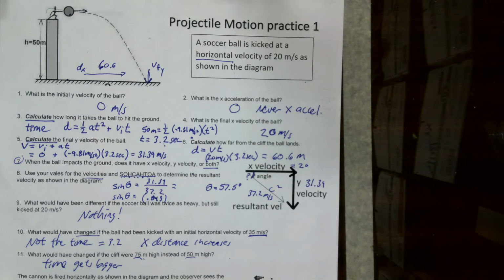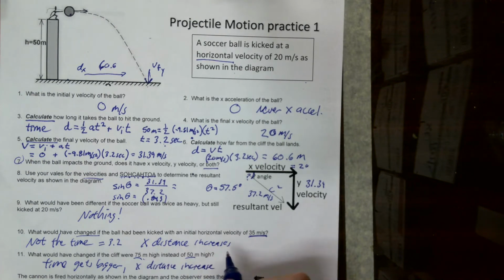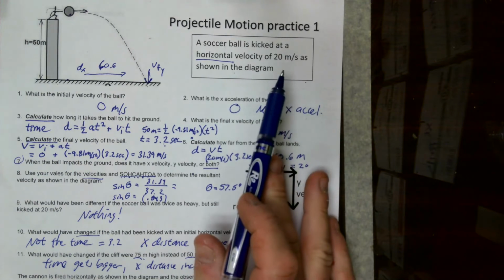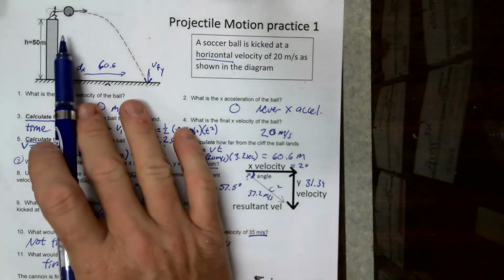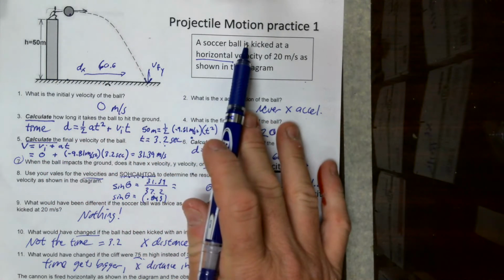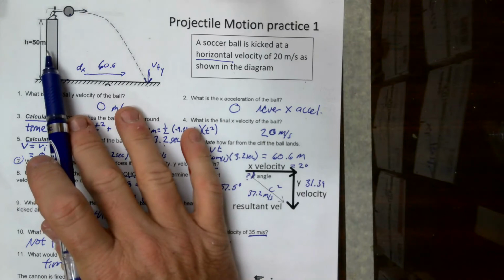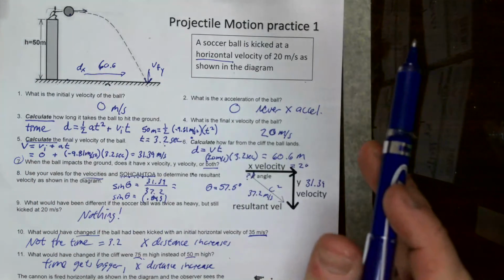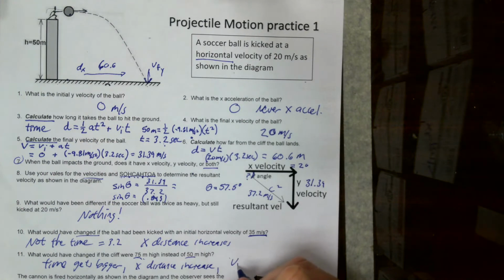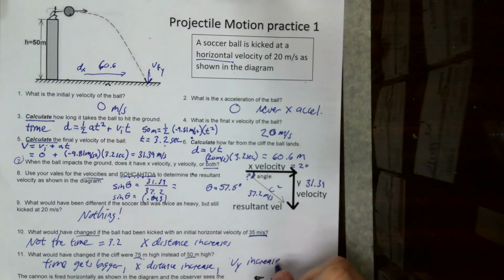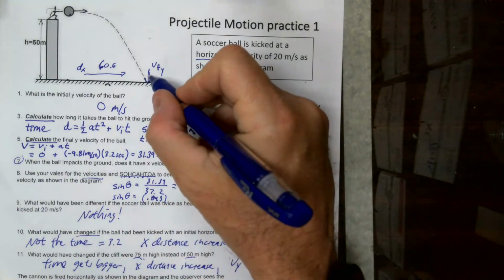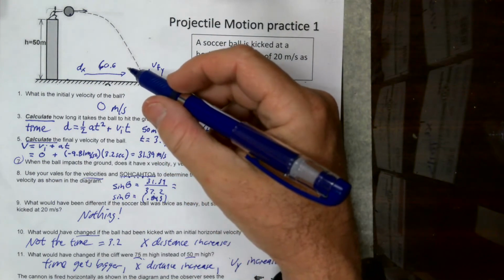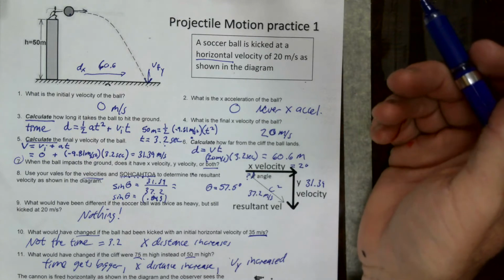Now, if it's moving for longer, the x distance is also going to increase. Even though the x velocity stays the same, it's moving for a longer amount of time. So it's going to end up going this way further if the cliff were 75 instead of 50. What else would be different? The y velocity would increase. It's going to hit the ground faster if it falls from a 75-meter cliff than if it does from a 50-meter cliff.